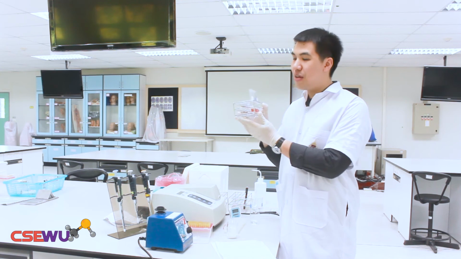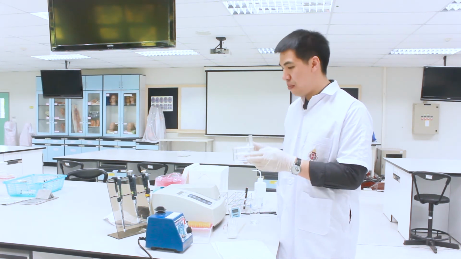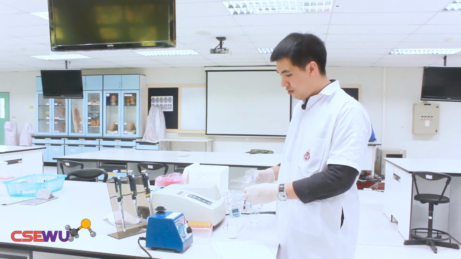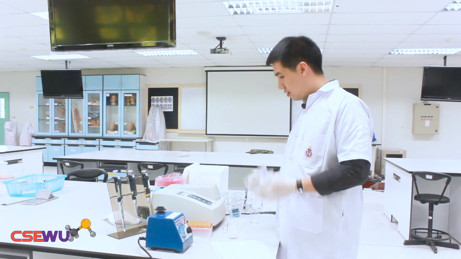So now you can see the color change in each tube that contains glucose. Now we're going to use the spectrophotometer to measure the concentration of glucose in each sample. For the blank solution, you can't see any color change in tube 1.